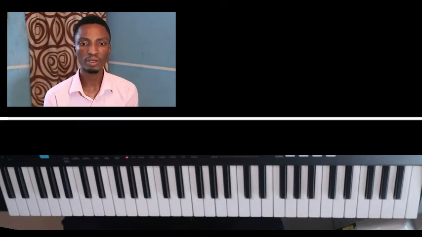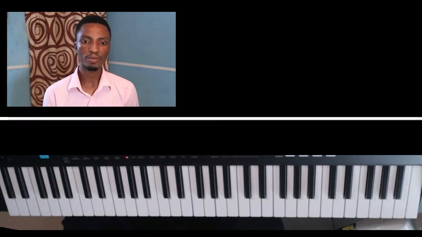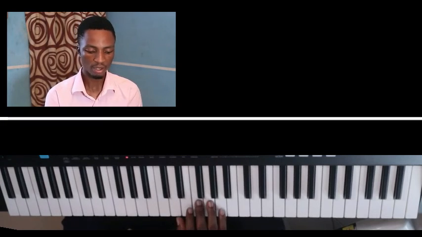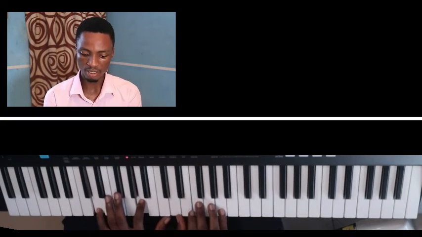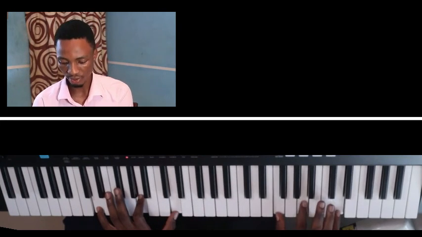The principle of chord inversions remains the same for these chords. They can be played in different inversions like we did with the major chords. Practice the different inversions of these chords and master them very well before advancing to the next. Let me play D. This is D minor in different inversions.